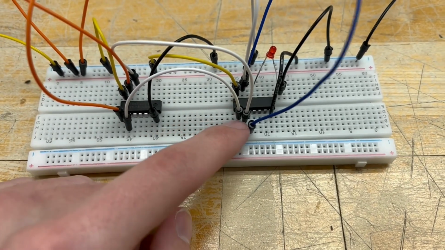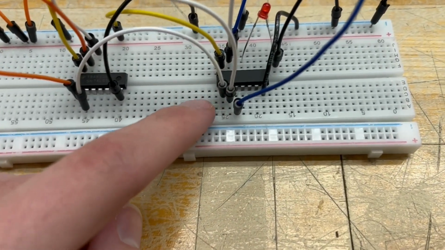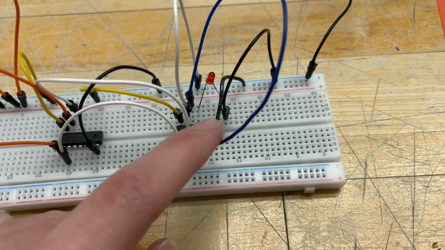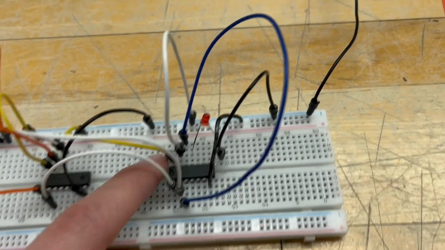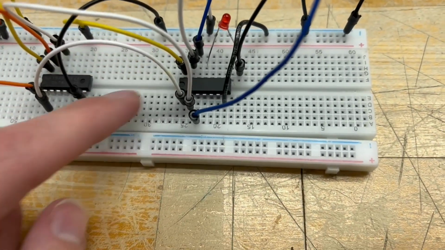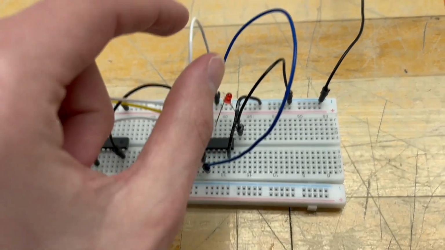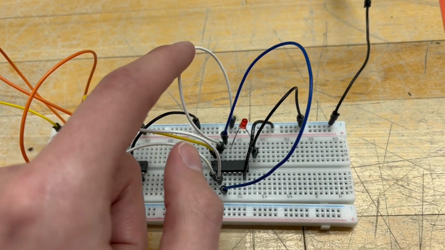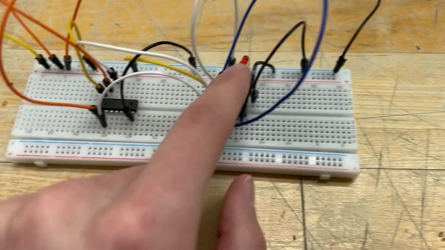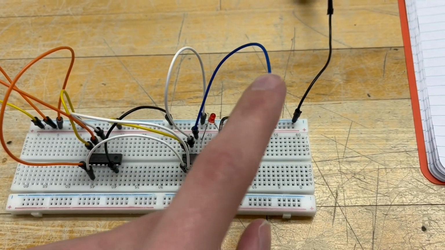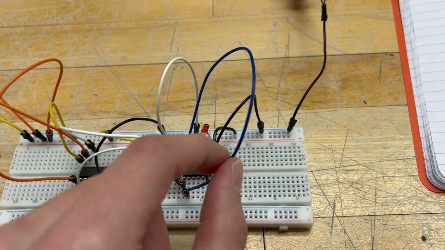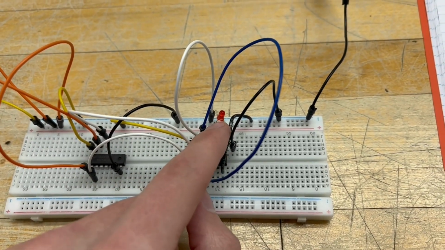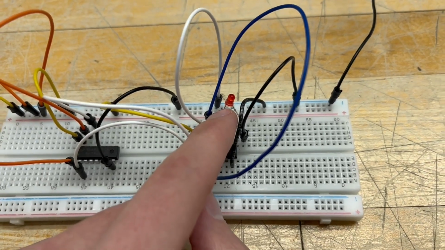And both Z prime and X prime go into the OR gate, and they are being added to each other. And this blue wire is the output, and the output goes in over here and is being added to our Y input, which is indicated by this white wire. And then the output of both the sum of X prime and Z prime and the Y is indicated by whether this LED light is on or off.